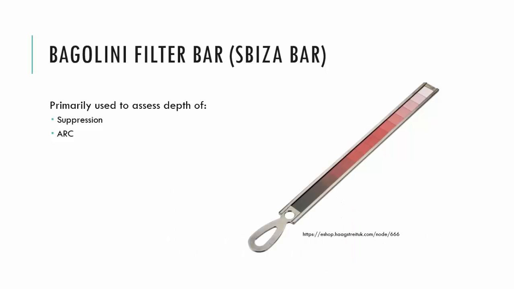Okay, so what is the Bagolini Filter Bar? It's essentially a filter bar that you see here, which has red filters of increasing density, and it has 17 red filters, and they become quite dark as you move down towards the bottom of that. And so, as I mentioned, it can be used for both conditions, suppression and ARC, and what you need to do is determine before you commence whether in free space, and what I mean in free space is that when you're looking with no devices in front of the eyes, is the patient suppressing or do they have ARC?